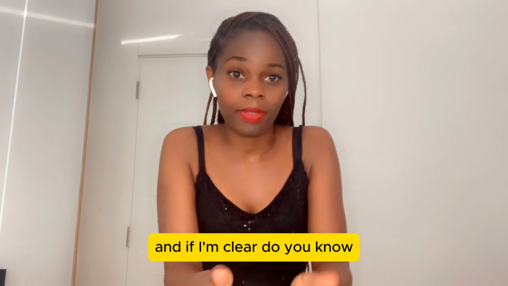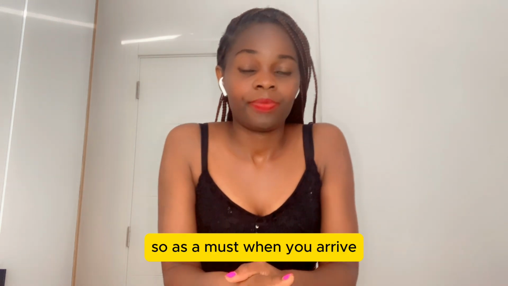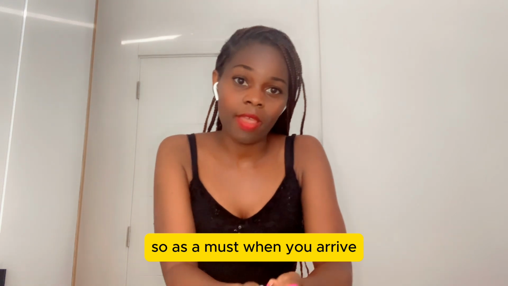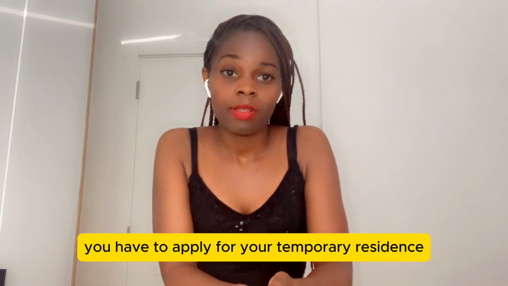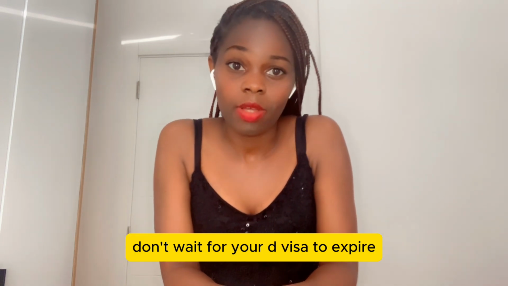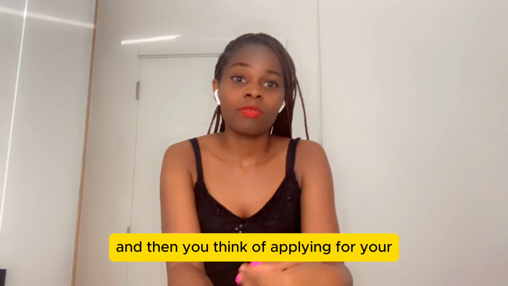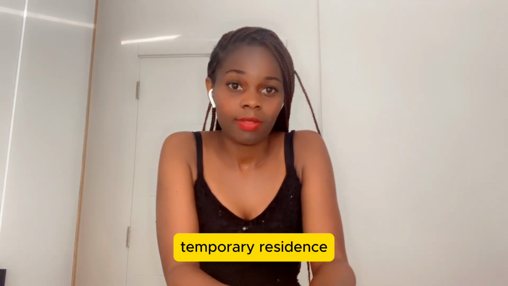I don't know if I'm clear. As a must, when you arrive, you have to apply for your temporary residence permit to stay in Serbia. Don't wait for your D visa to expire and then think of applying for your temporary residence.